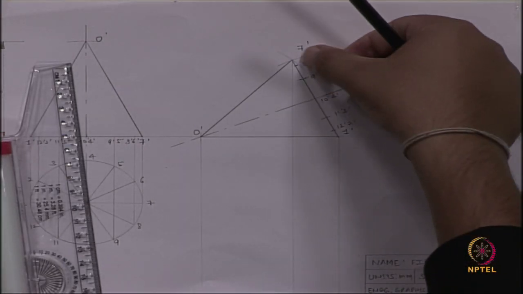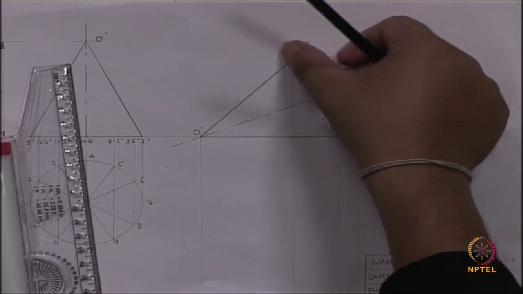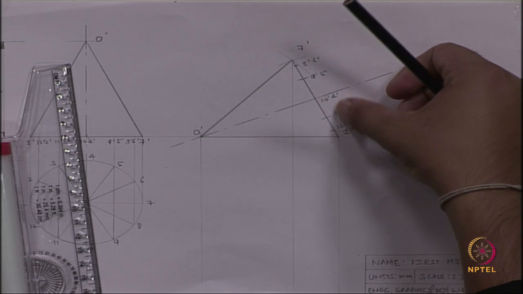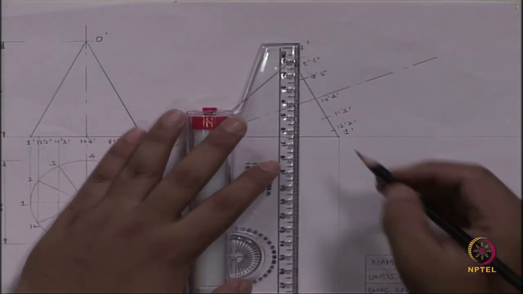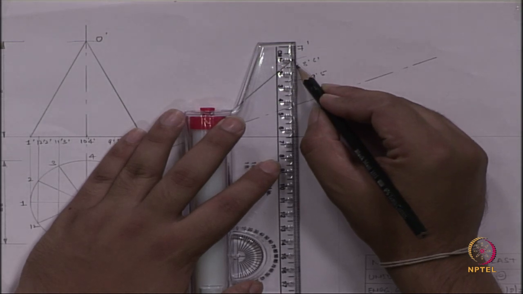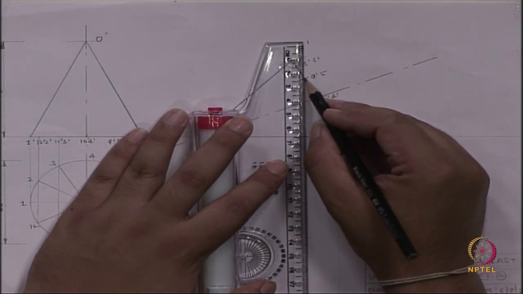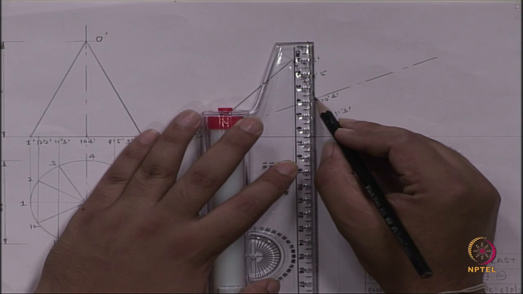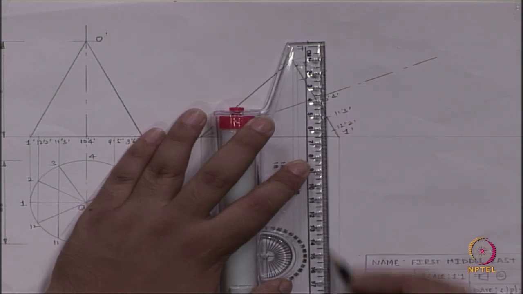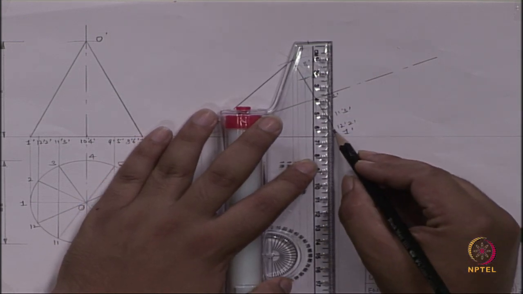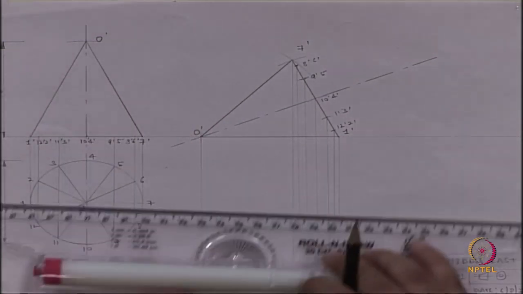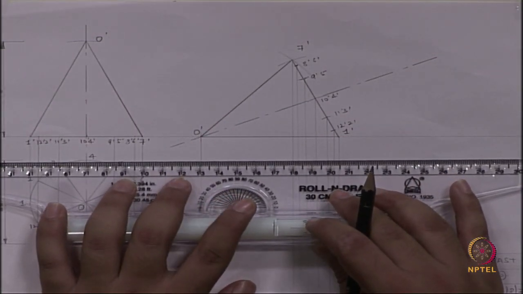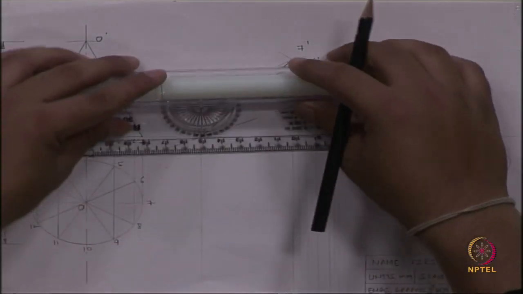Since these all points have front view at these points, the top view of these points must be there below these points. So, we will project these points using projection lines. Similarly, we will draw the projection line from the previous view.